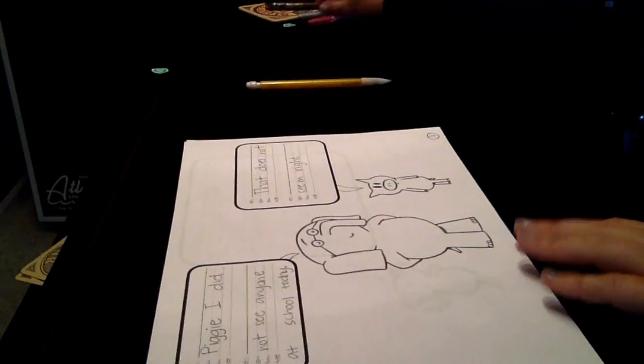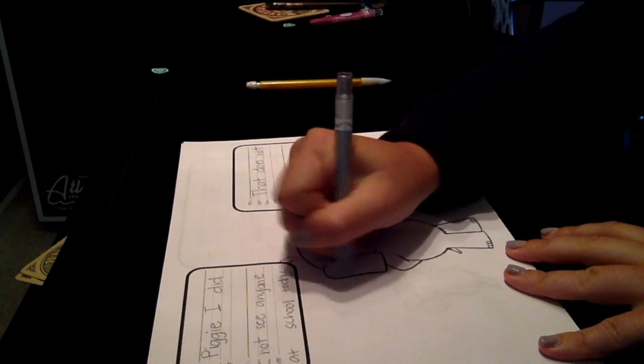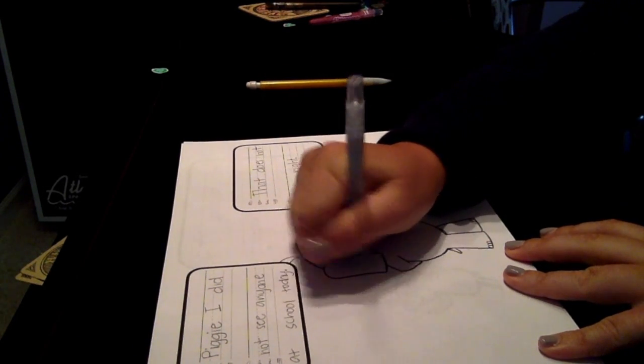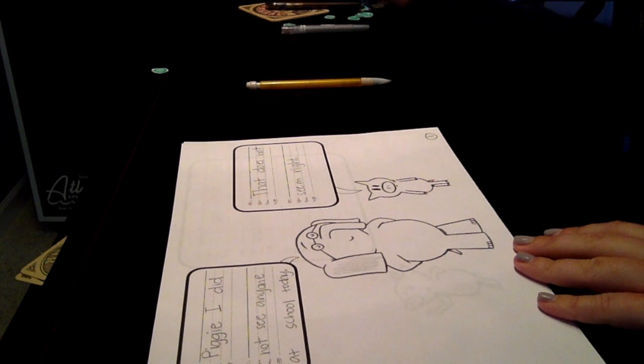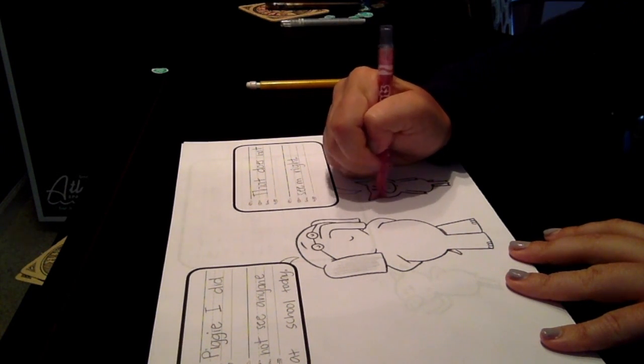Now, since I'm done, I am going to add some color to Gerald and Piggy. So I've got my Gerald color and my Piggy color. And then I'm going to take my book and I'm going to go read it to my mom or my dad and see what they think about my Elephant and Piggy book.